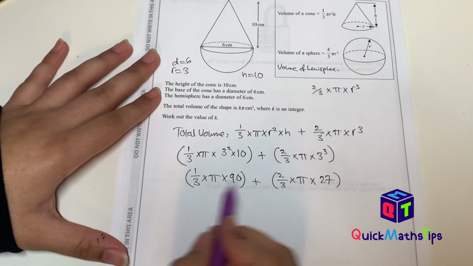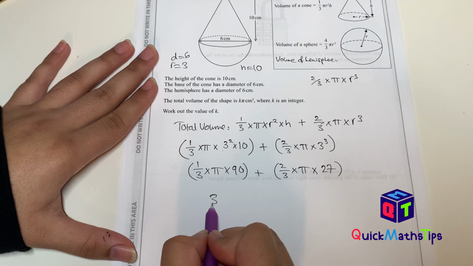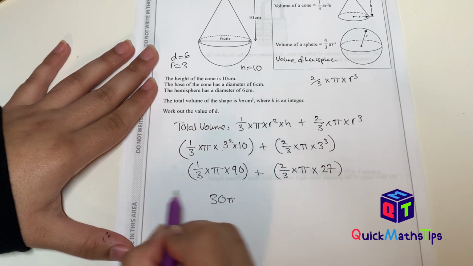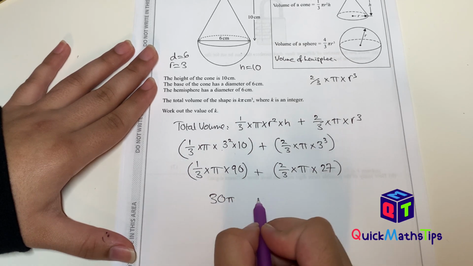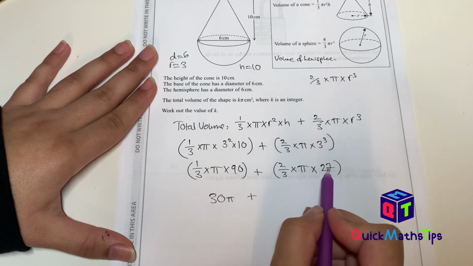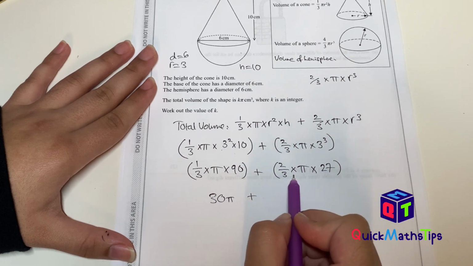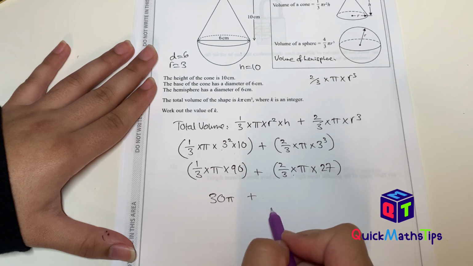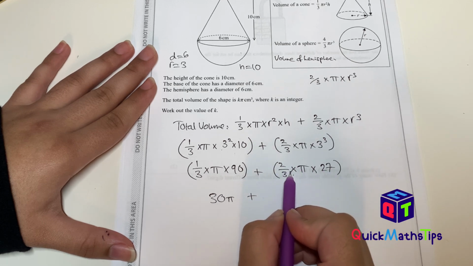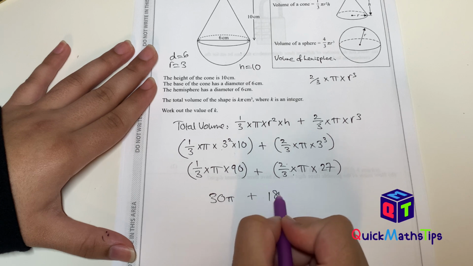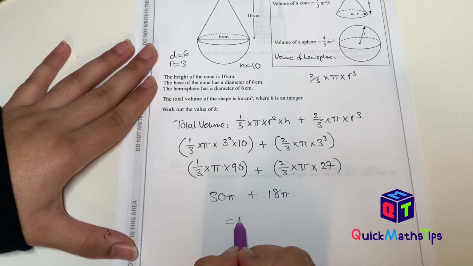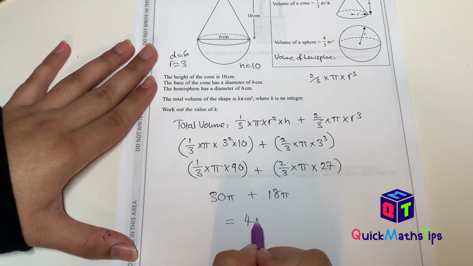Now here, 1/3 of 90 is 30. So we are left with 30 pi, and this whole bracket is done. And now here, you divide by the bottom number and you multiply by the top. So 27 divided by 3 is 9. 9 times 2 is 18. So you're adding 18 pi. If you add those two together, 30 and 18, you get 48 pi.